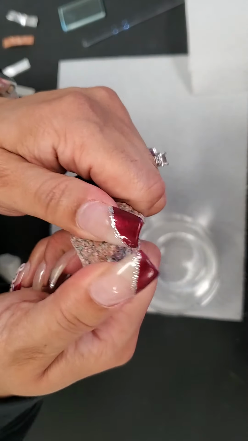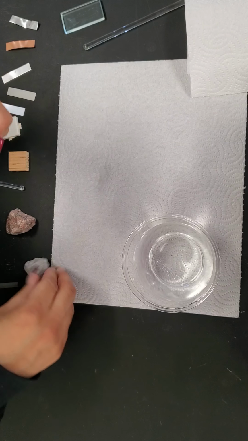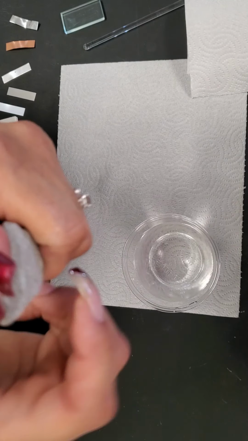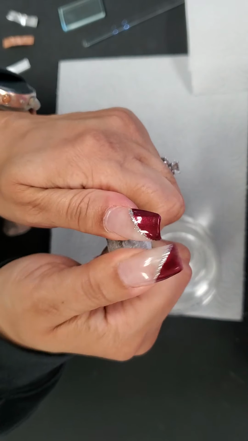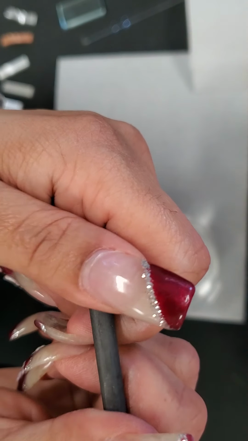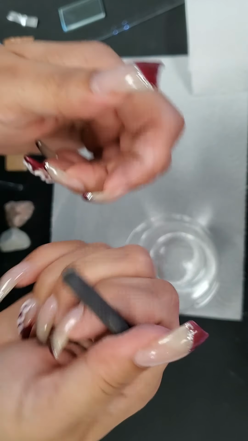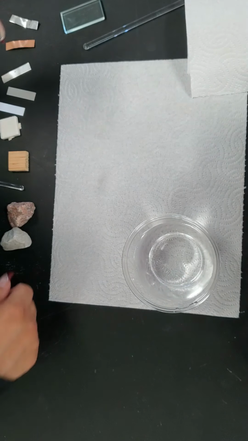No flexibility in the granite. No flexibility in the limestone. And I'm going to be very careful because I could tell you that the carbon does not bend at all, but I'm afraid I'm going to snap it in half because carbon is very brittle.